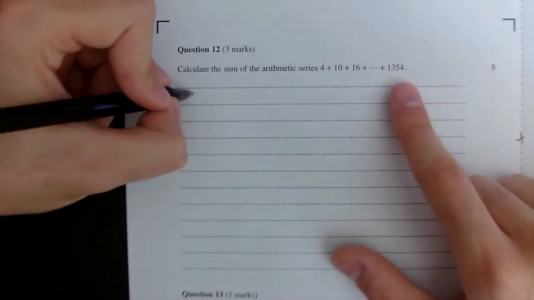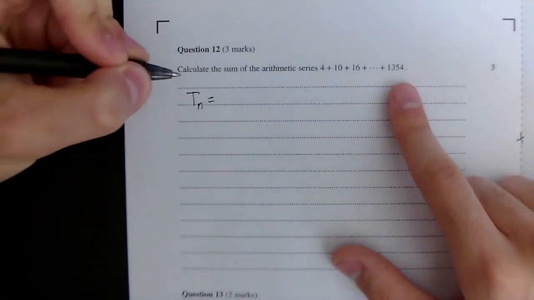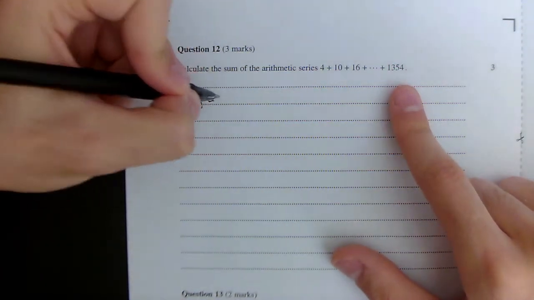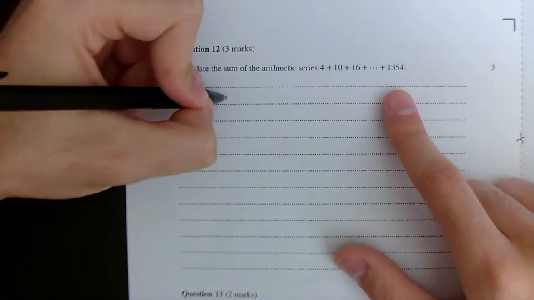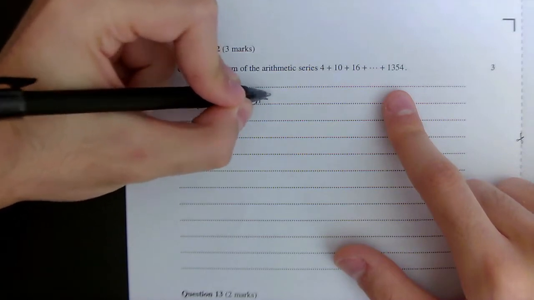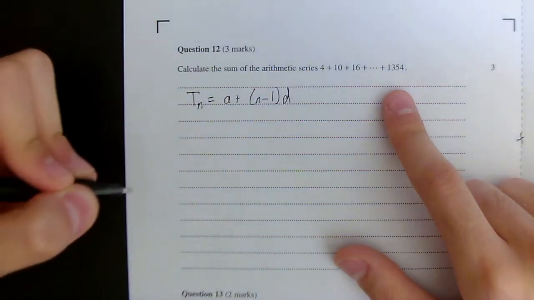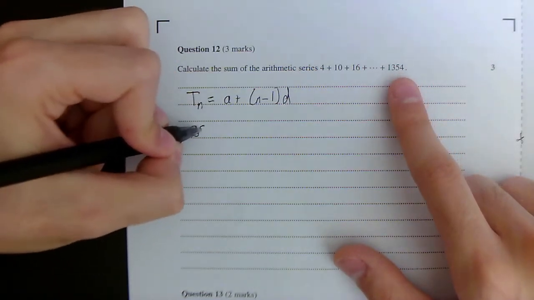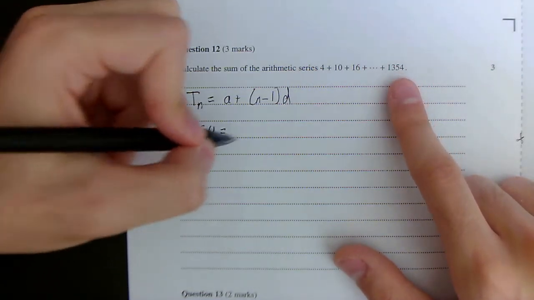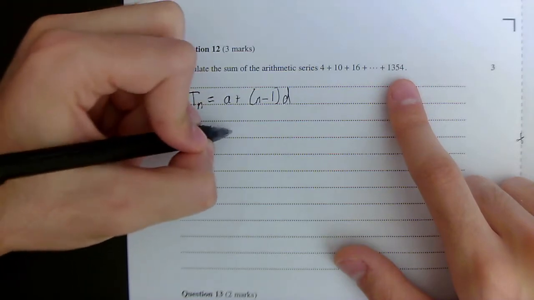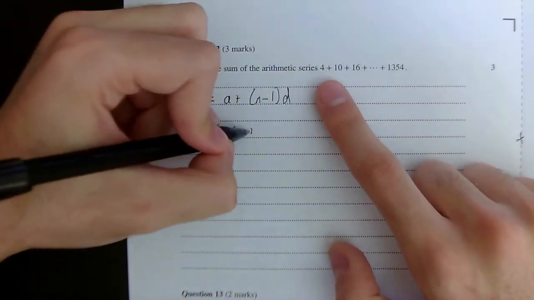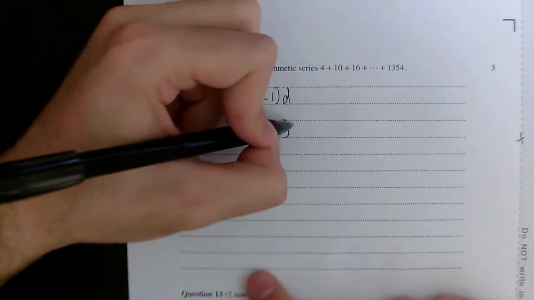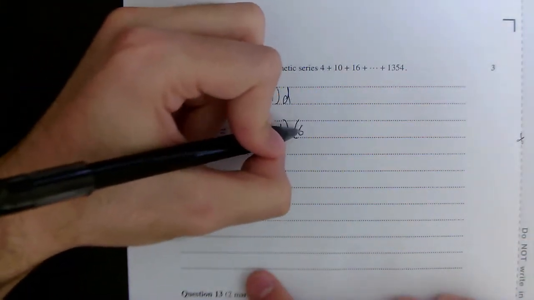So what we're going to do is use the basic term formula for an AP, where t of n is equal to a plus n minus 1 times d. Now the term we're considering is going to be 1,354 because we want to know what term that is equal to a, which is 4, that's our first term, plus n minus 1, because we want to find n, lots of d, which is our difference, which is 6.